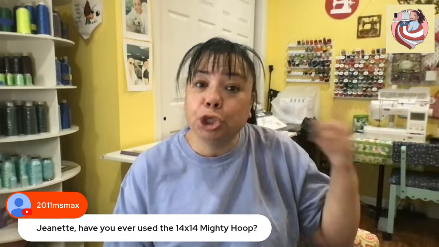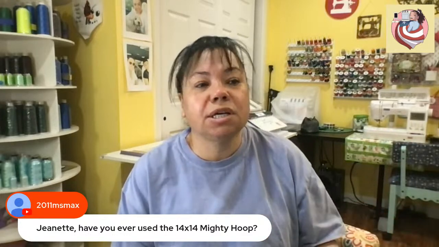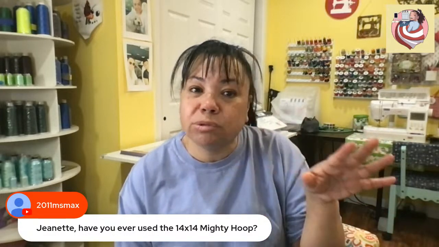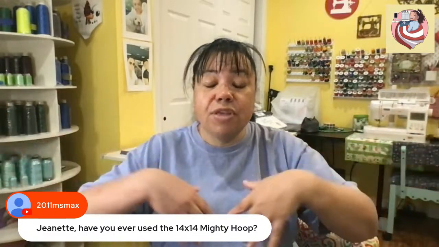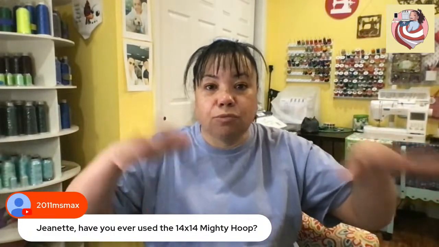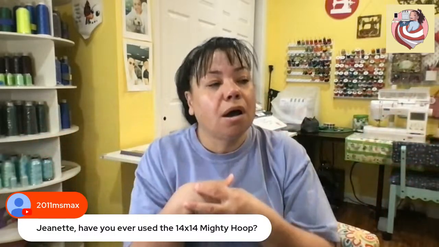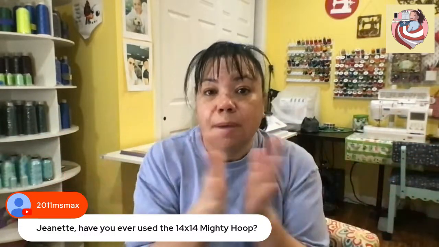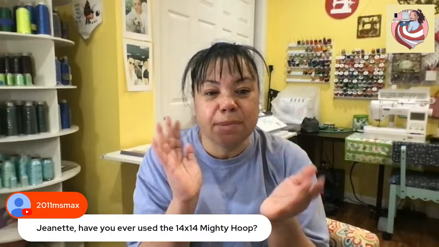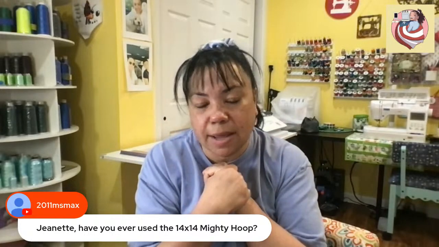Now I have rehooped, because sometimes I'll do some quilting. You could get these little quilt designs, and then I'll quilt, and then I'll rehoop the item to quilt some more. I've done that, but the 14x14, I haven't used it.